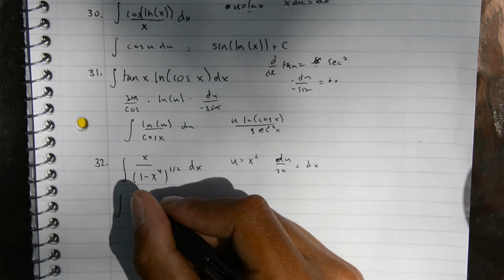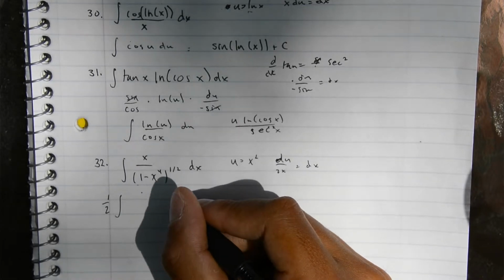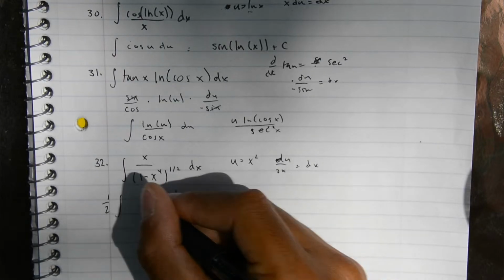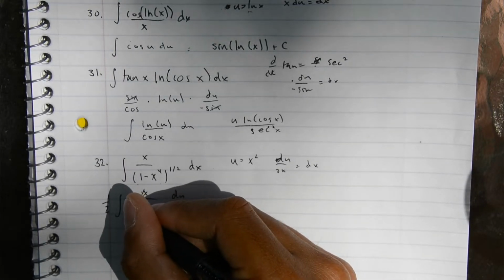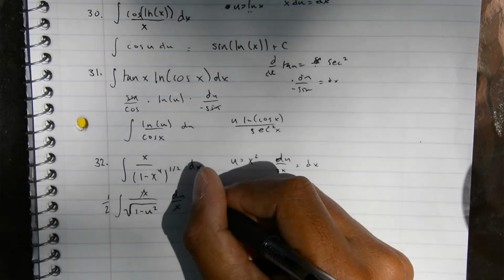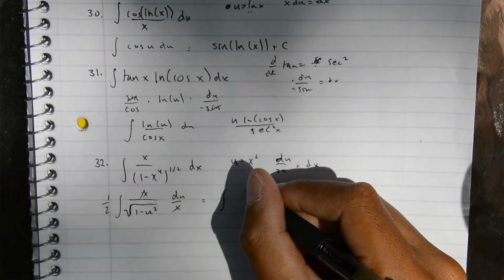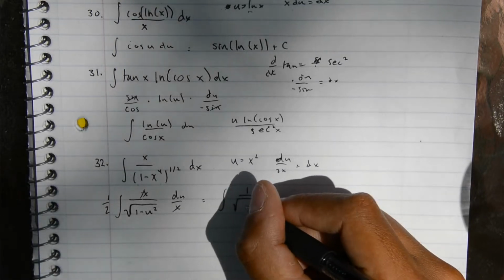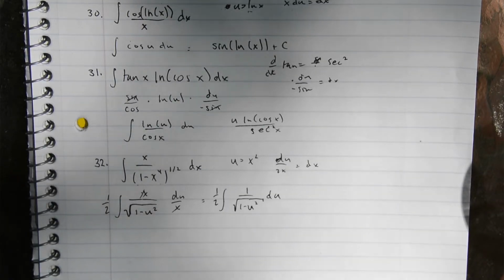So let's pull the 1/2 out. Du over x, these cancel. Then you just get the square root of 1 minus u squared. So now we're trying to take the integral of 1 over square root 1 minus u squared du over 2.